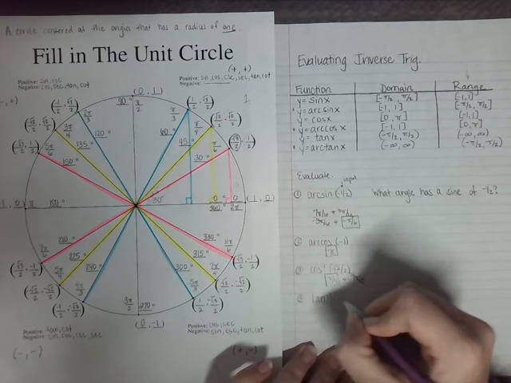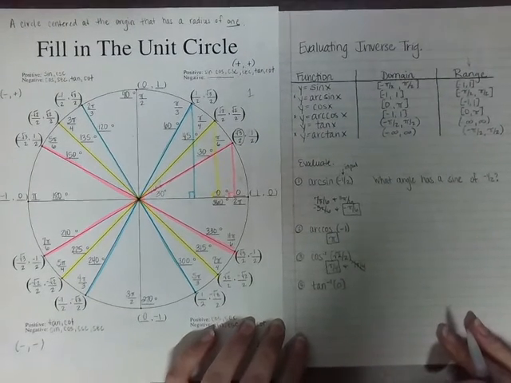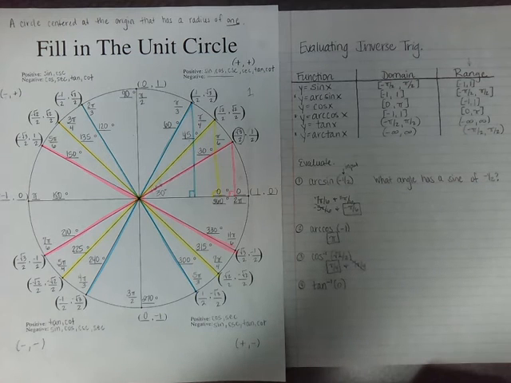Let's find the tangent inverse of 0. Okay, so this means where in the unit circle is the tangent 0? Now you've got to remember what tangent is to be able to do this. Tangent is y over x, or sine over cosine. Well, 0 divided by anything is going to be 0, so we need to make sure our y value is 0. That way when we do y divided by x, we get 0.